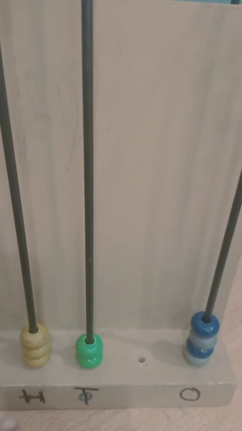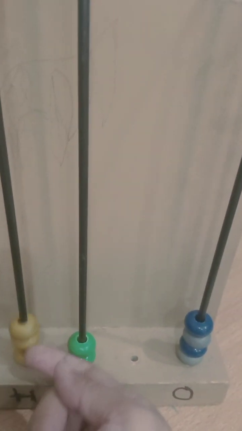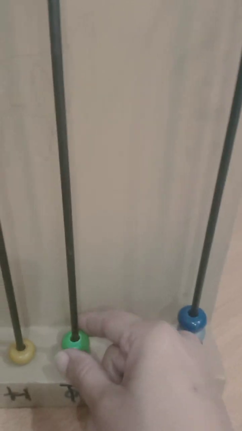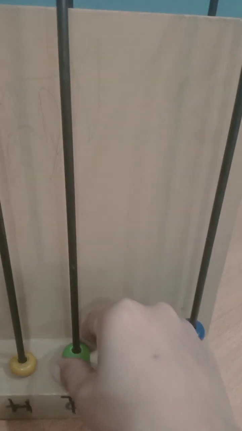Okay, so if I want to make 110, I just need 1 here at the hundreds place and I will put the rest of them back. For 10 I just need 1. So 110. It means at the ones place we don't need any bead. So it is 110.